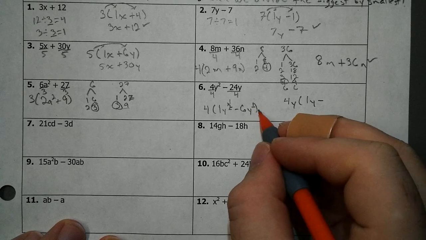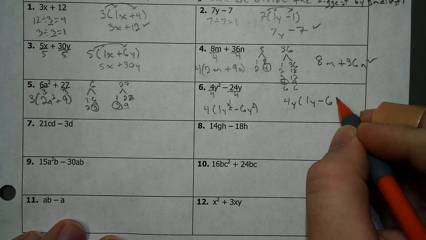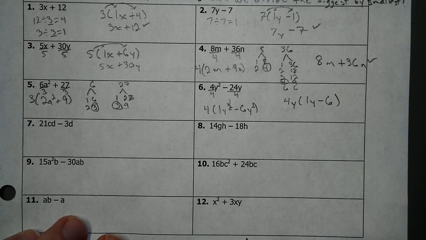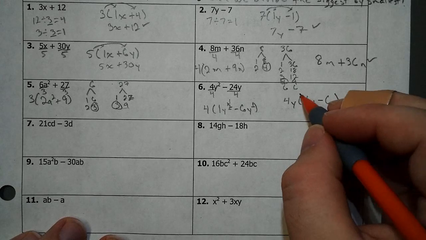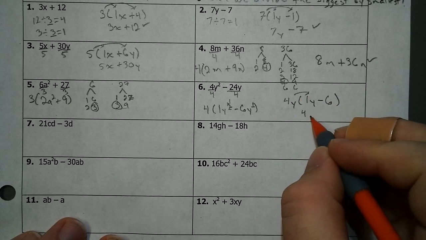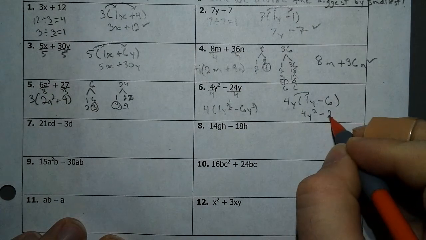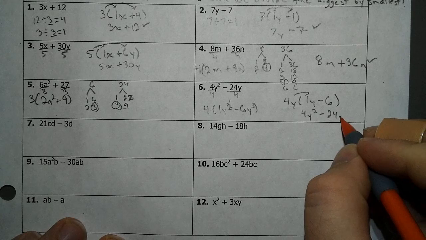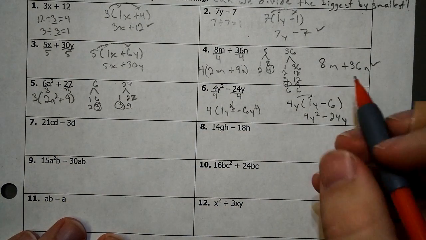Minus, and then 6. When I take out 1y, there's no y's left over. So it's 4y times y minus 6. We can check by distributing. 4 times 1 is 4. Y times y is y squared. Minus 4 times 6 is 24. Y times nothing else is just the y. And we did get back what we started with.